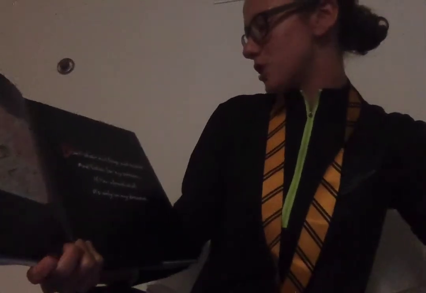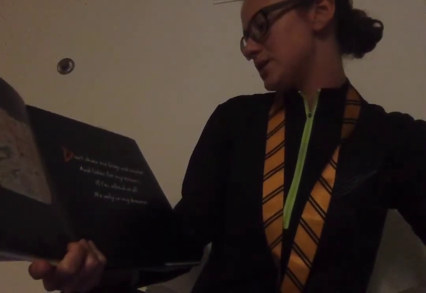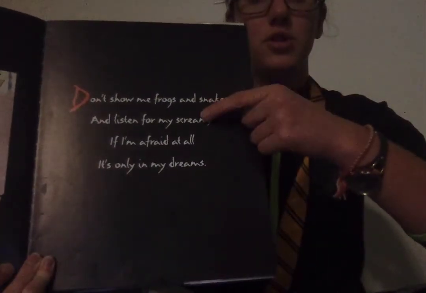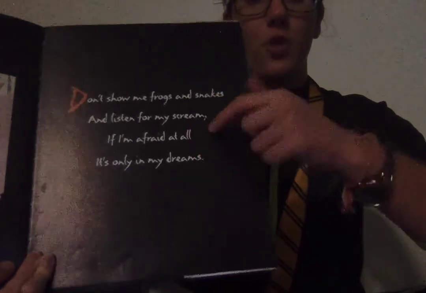So, in this poem it says, "Don't show me frogs and snakes and listen to my scream. If I'm afraid at all, it's only in my dreams." Now, if we look through what we have learned, we know there are 1, 2, 3, 4 lines.